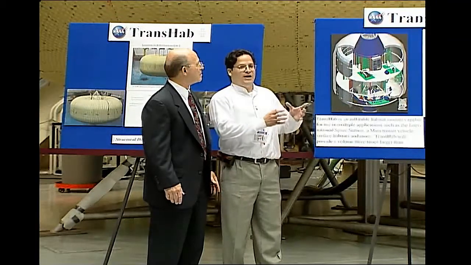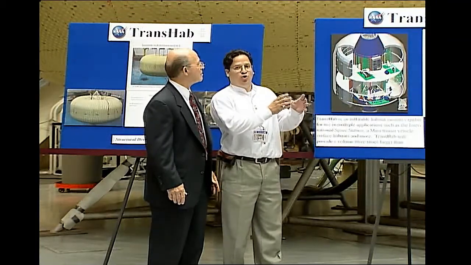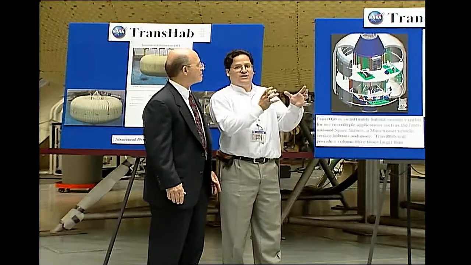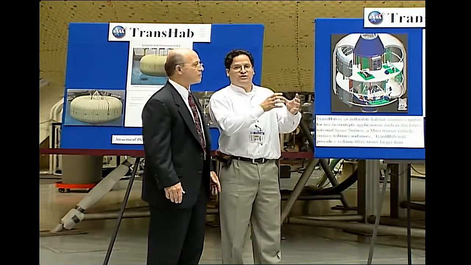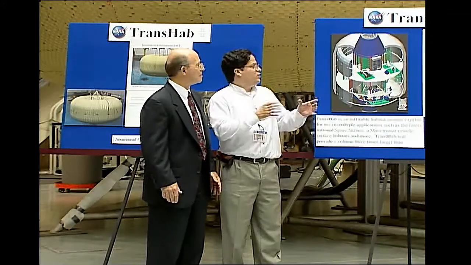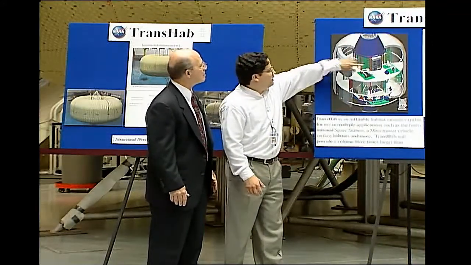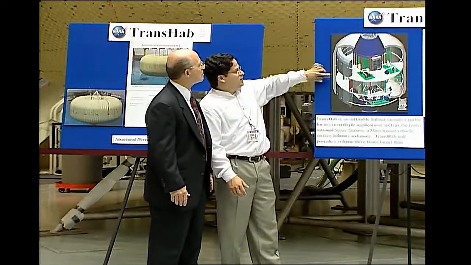The idea here is you have an 11-foot diameter core with an inflatable around it. So you pack this inflatable up and you put it inside the core of the shuttle, a 15-foot diameter core, and you inflate it. Once you inflate it, here's your core here, here's your inflatable shown right here.